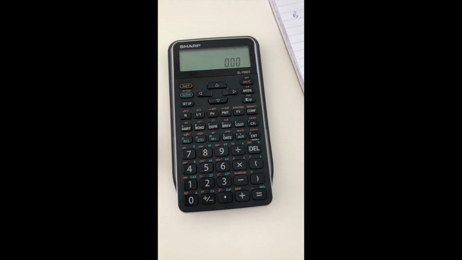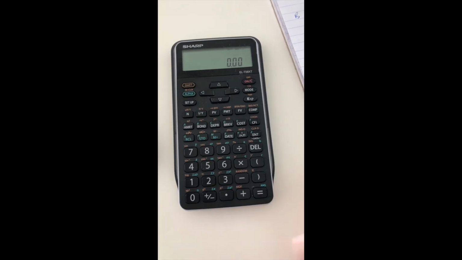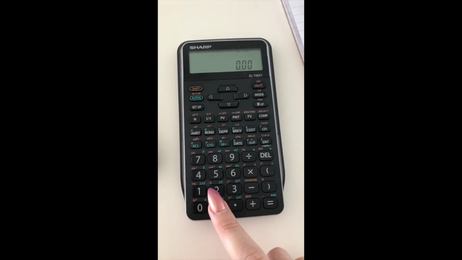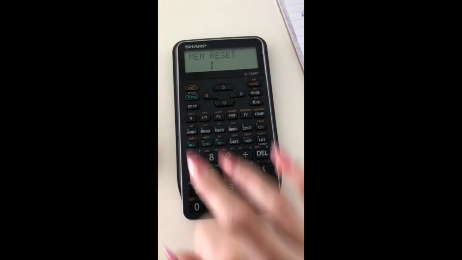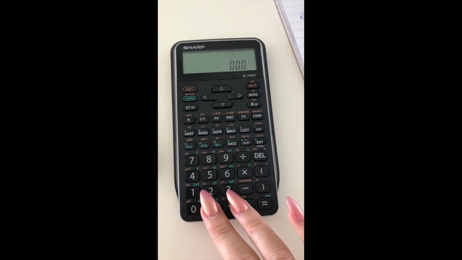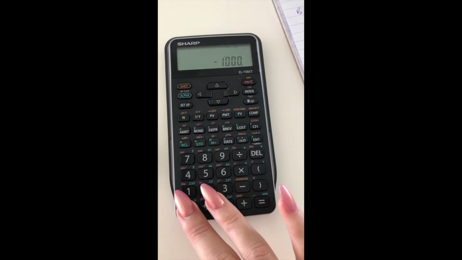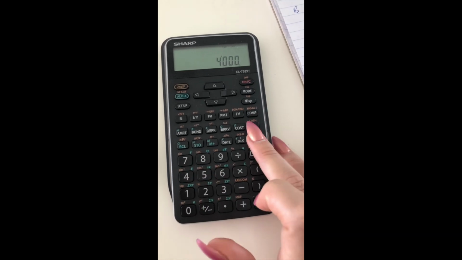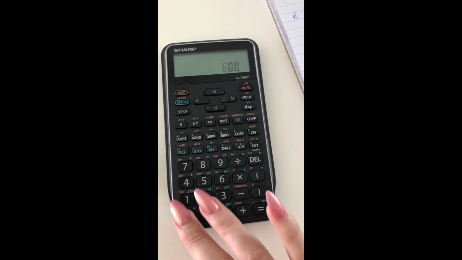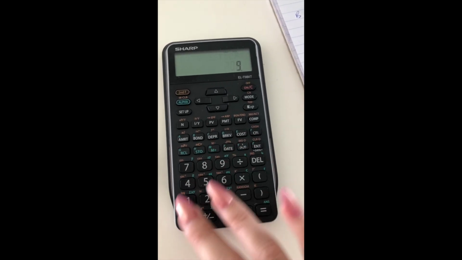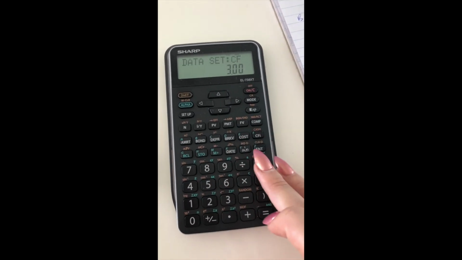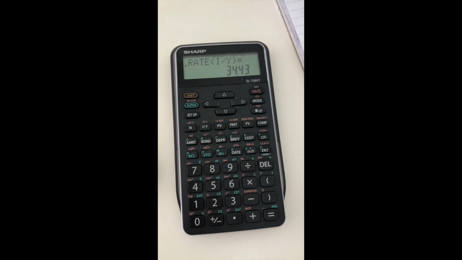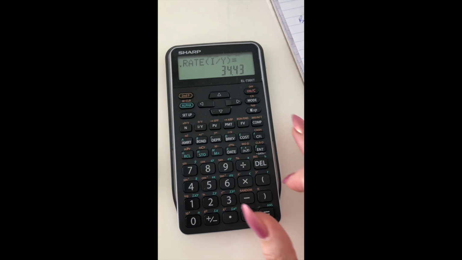Okay, so this is part 3, calculating the IRR. So I'm just going to do investment A for you. You can do investment B on your own. So obviously we clear our memory, and then we enter in our cash flow. So negative 10,000, enter, 4,000, enter, 6,000, enter, 9,000, enter, then we go second, cash, comp. There we go, 34.43%, that's our IRR.